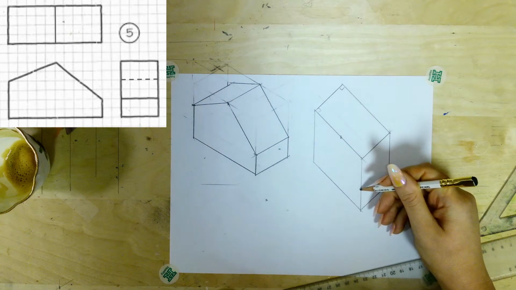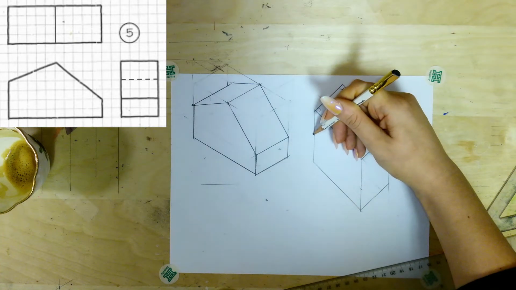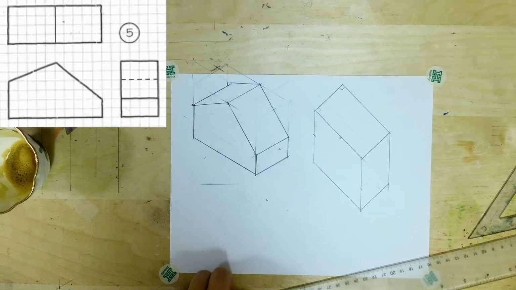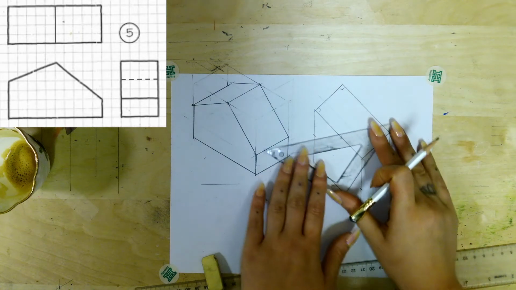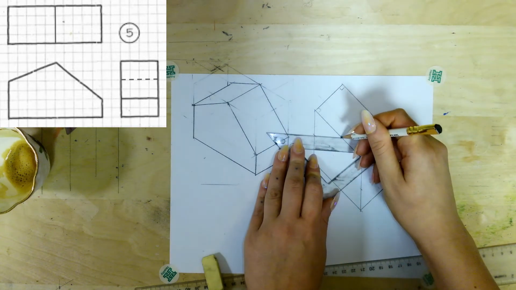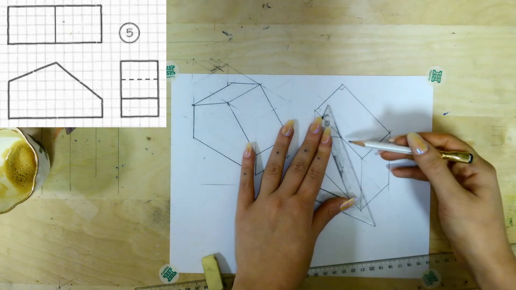And then I've got this front face or this front edge here. And then this back one is about that far up. So I'm just kind of marking out where different parts or different features are. And then I can just use some form of straight edge to connect the dots.